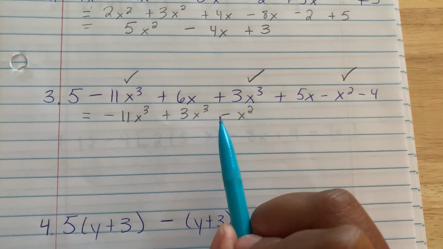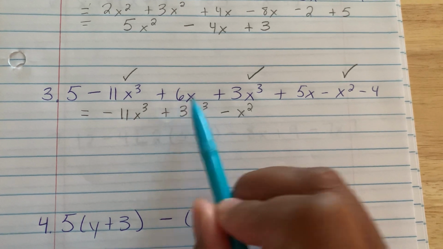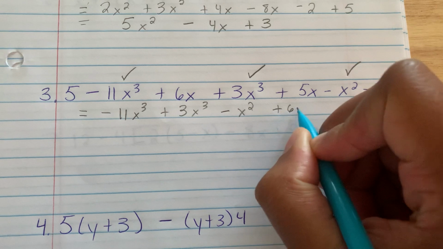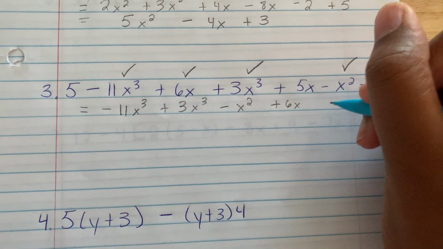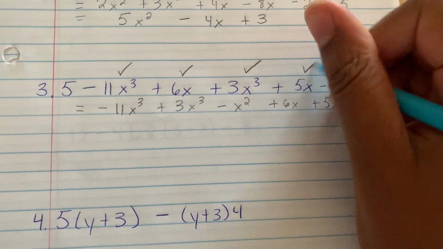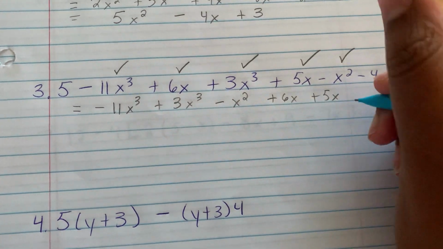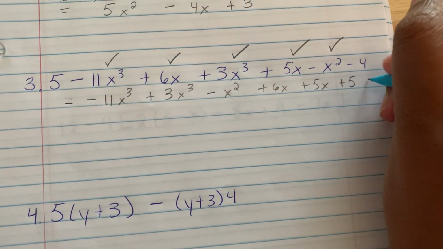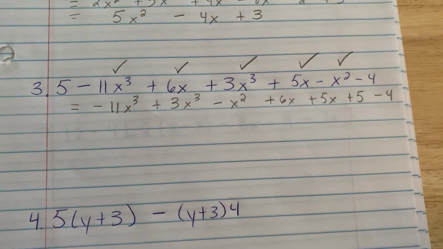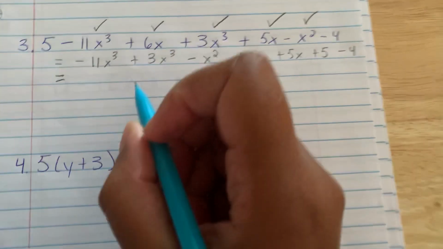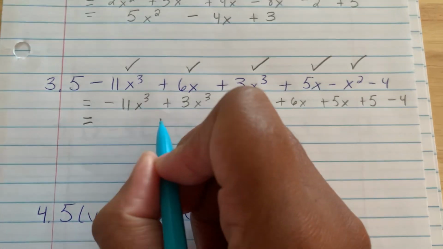And now you want to move on to the x's. So you have 6x and 5x. So plus 6x plus 5x. And then our 2 constants are 5 and negative 4. Plus 5 minus 4. And if we combine like terms, we combine the first 2.